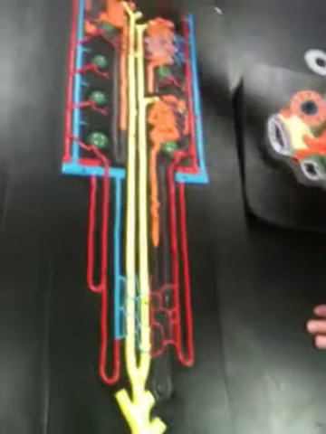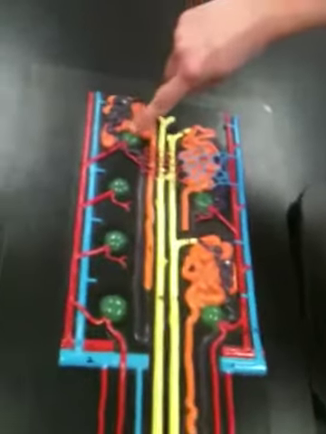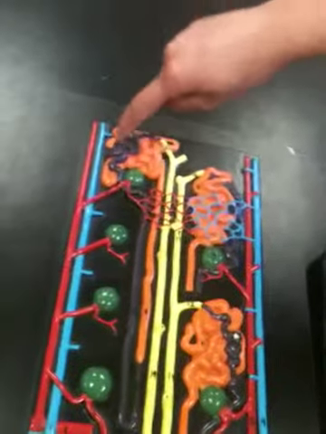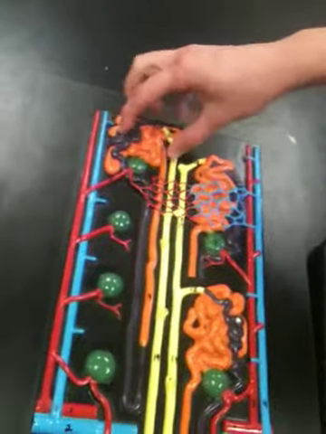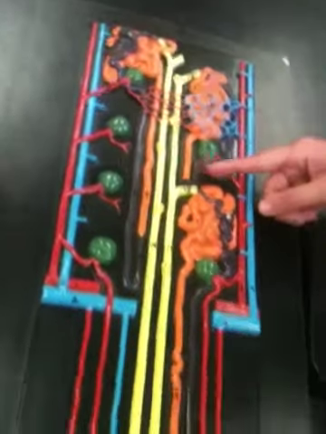Whenever you start off identifying the nephrons, one nephron is going to be a green ball, orange tubules, and then also the purple tubule. So this is all one single nephron. Also another nephron right here.